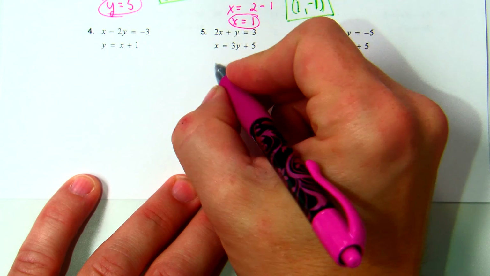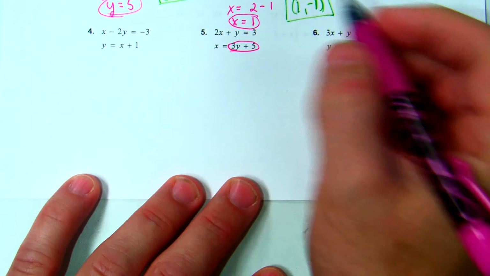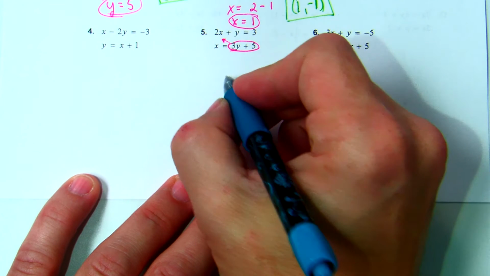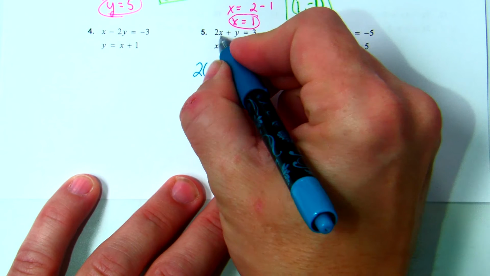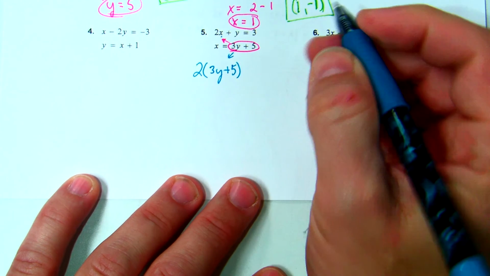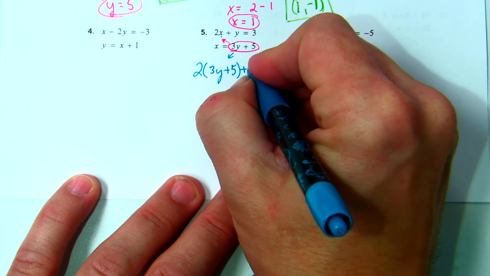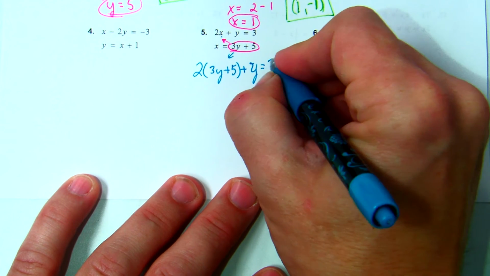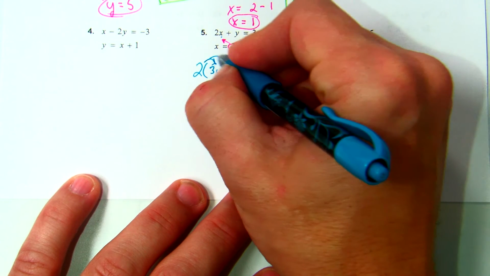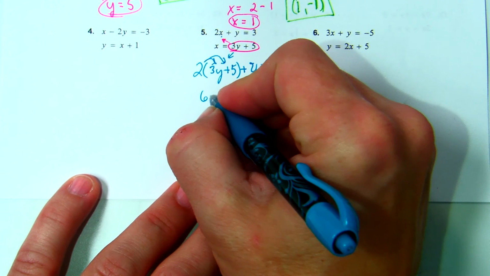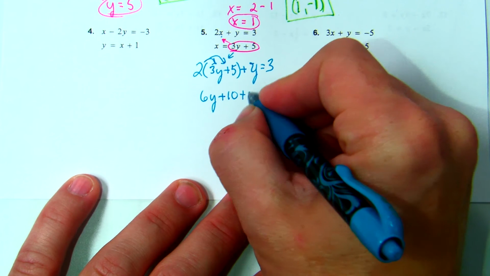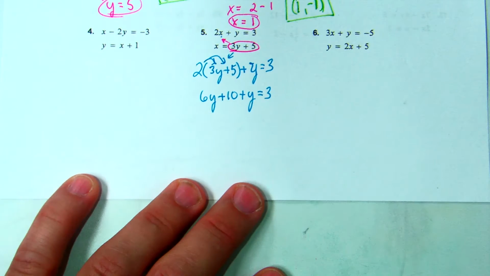Number 5, we're going to have x already isolated right there. We're going to plug that in to the x location in the first equation. So we're going to have 2 times, what is x? It's 3y plus 5. Then we've got to add y to that, and then we're going to set that equal to 3. So we're going to have to solve for y now. We'll multiply this in, and we're going to have 6y, plus 2 times 5, which is 10, plus y equals 3.